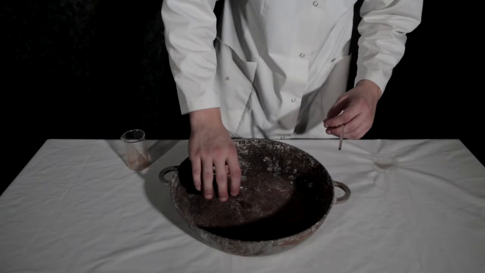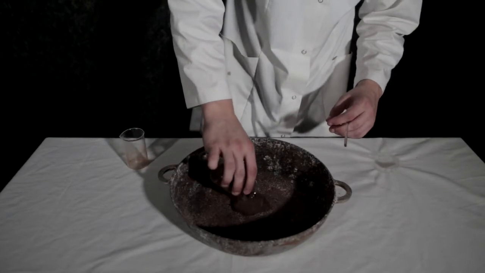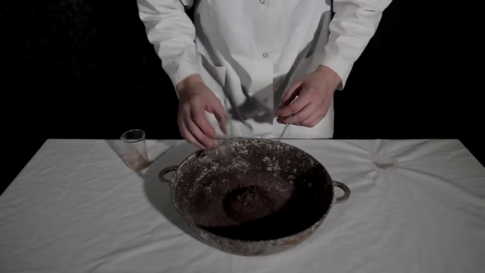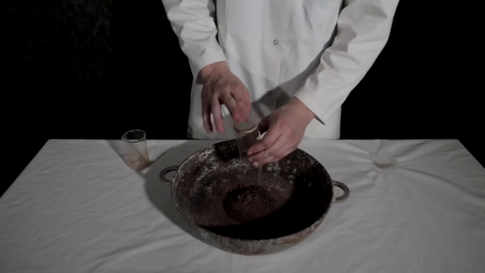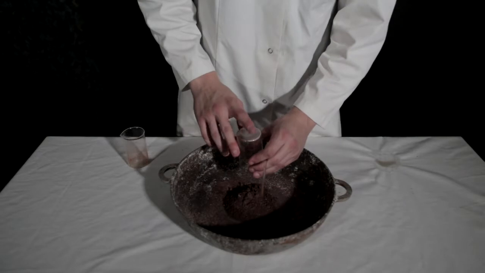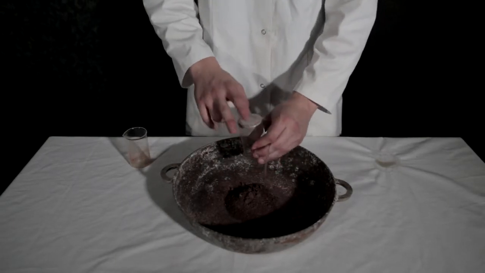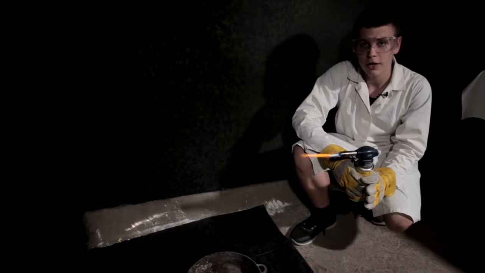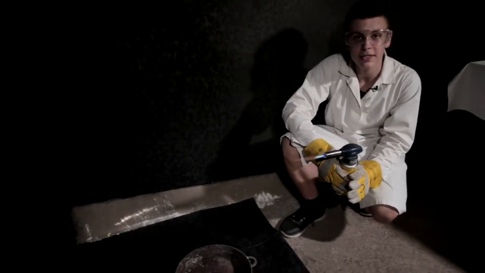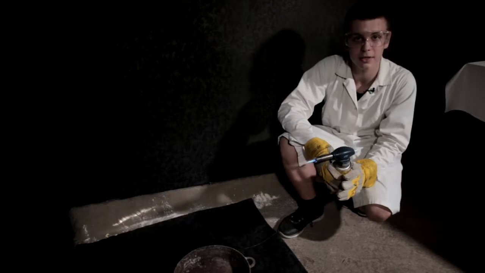So I'll put it right here, like so. And the next thing we are going to do is to light up this mixture with the burner. Okay, so I'm going to light it up. So let's see what happens.